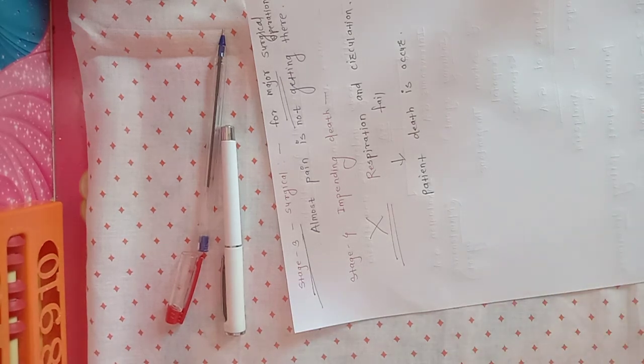Okay. So in the ideal characteristic of a general anesthetic, the drug that produces anesthesia shows only the stage 1 to stage 3 characteristics. Okay. We don't want stage 4 because in this stage respiration and circulation fail and patient death occurs.